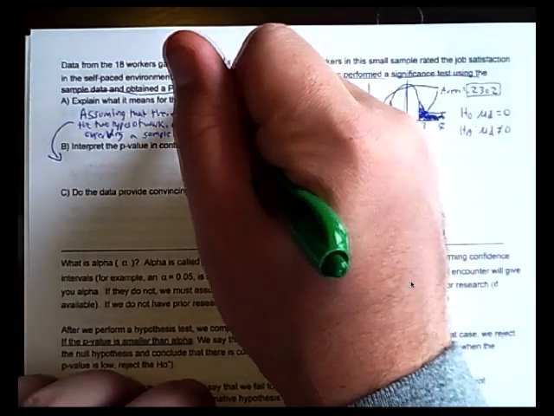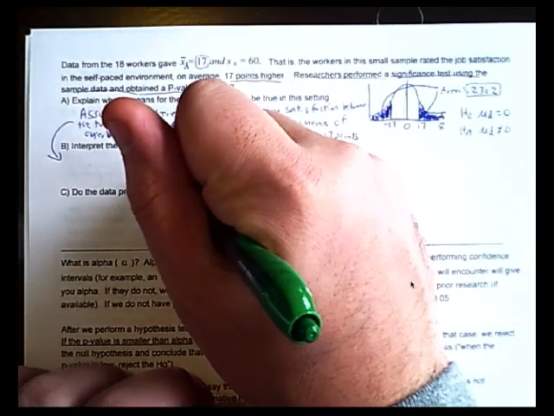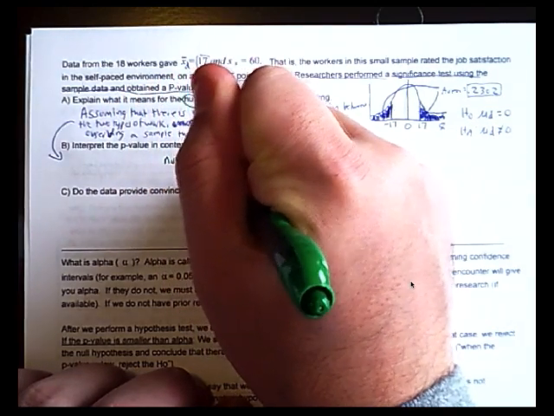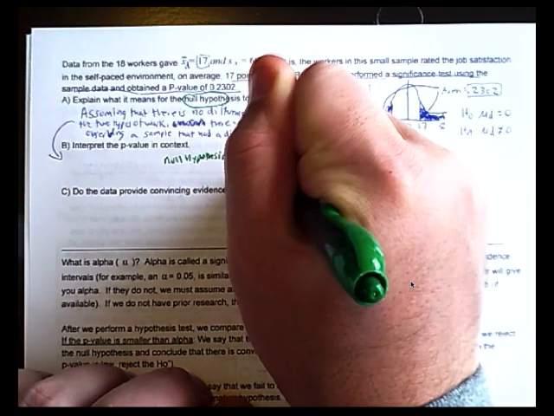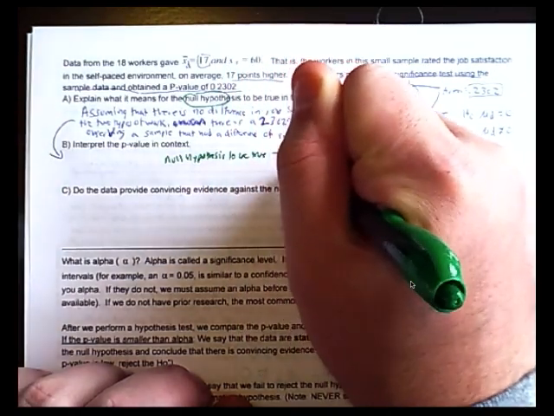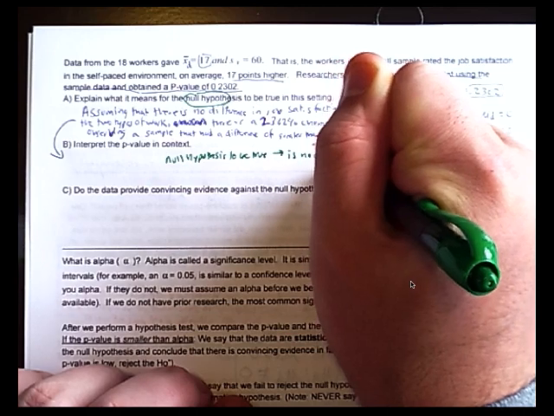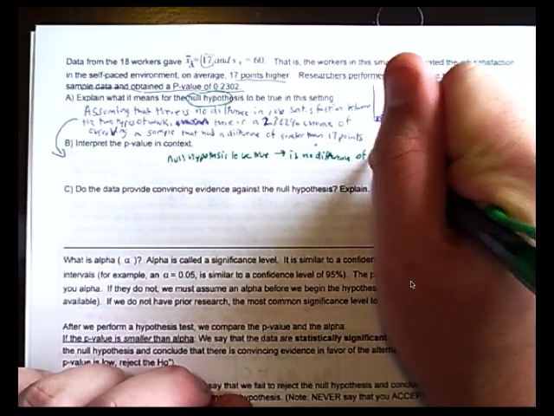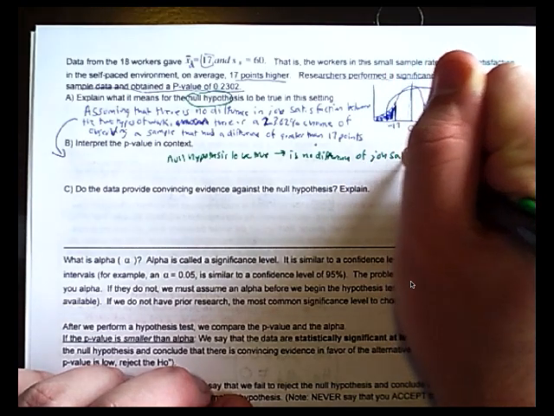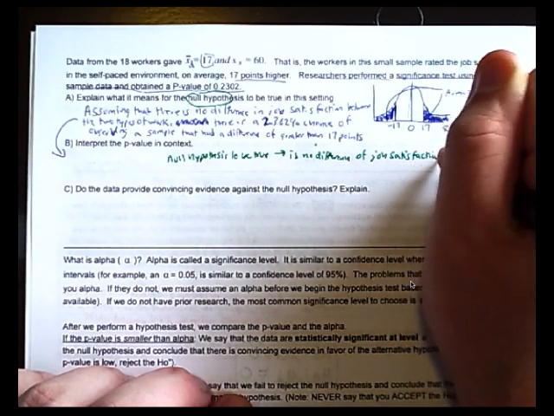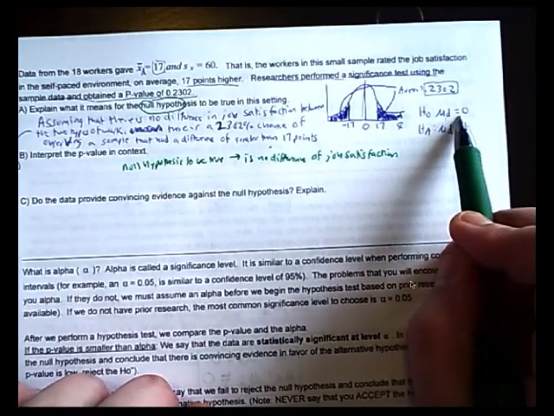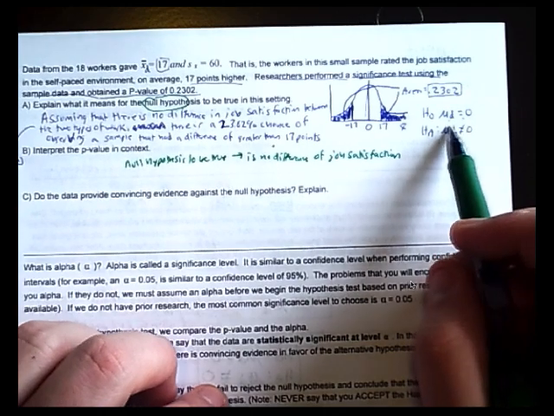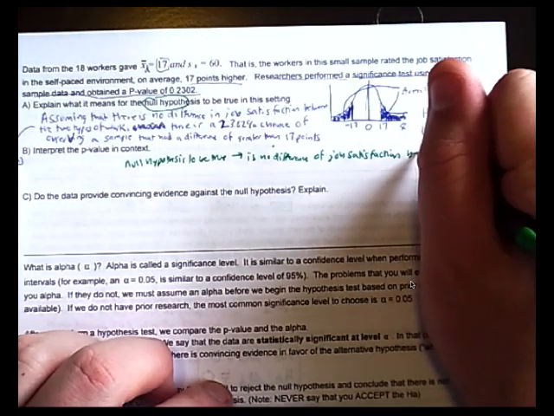Okay. What does it actually mean for the null hypothesis to be true? For the null hypothesis to be true means that there is no difference in job satisfaction. And that's what the null hypothesis says. There is no difference in satisfaction, that the difference is 0. That means there is no difference between the two types of work.